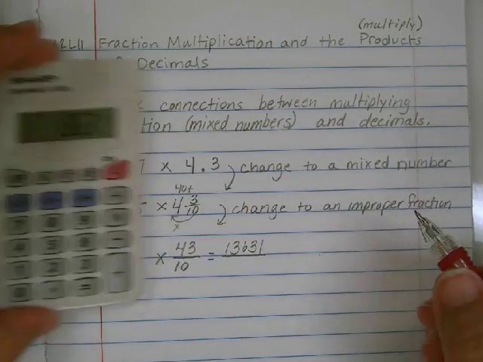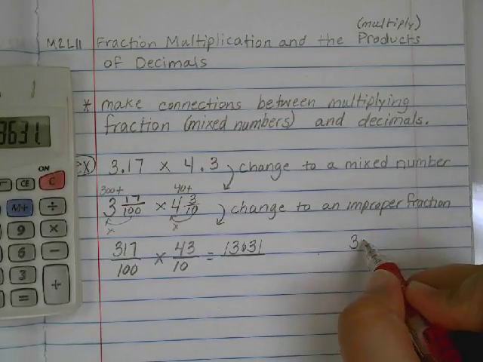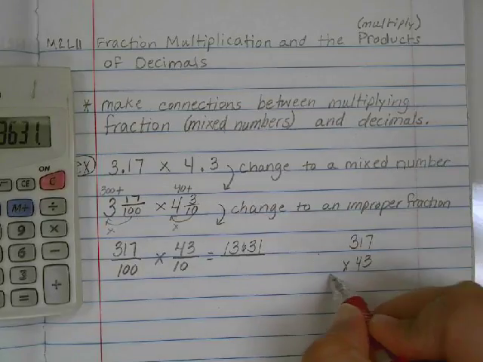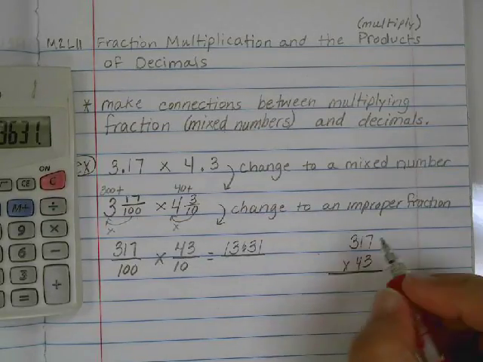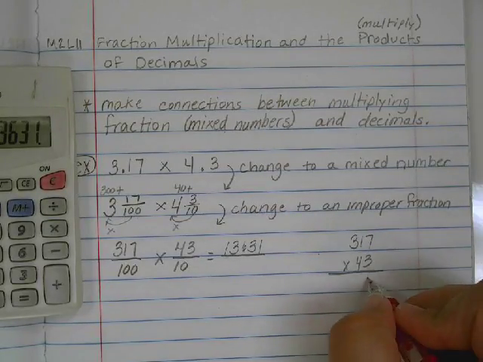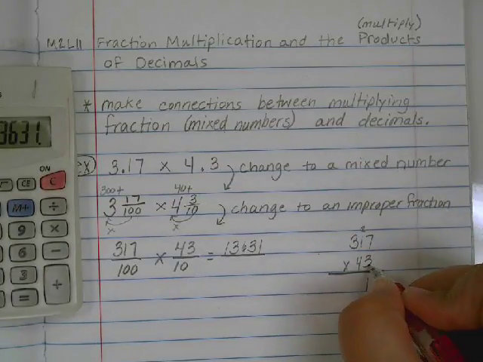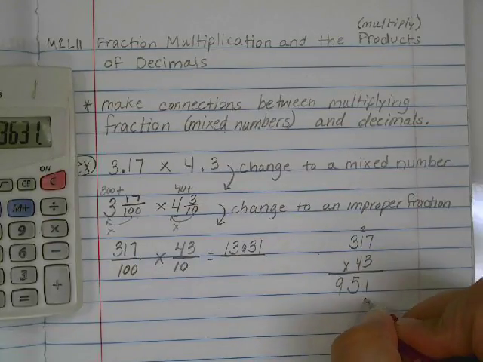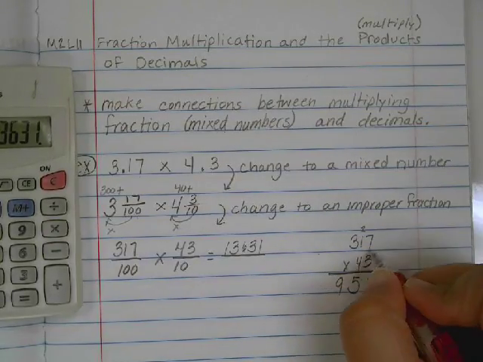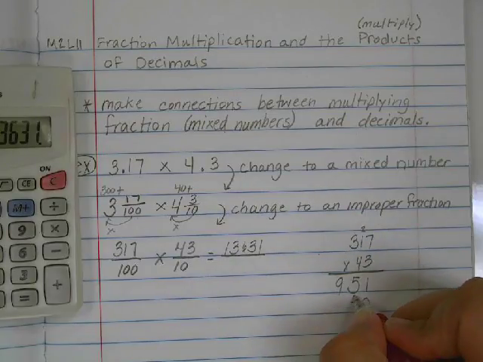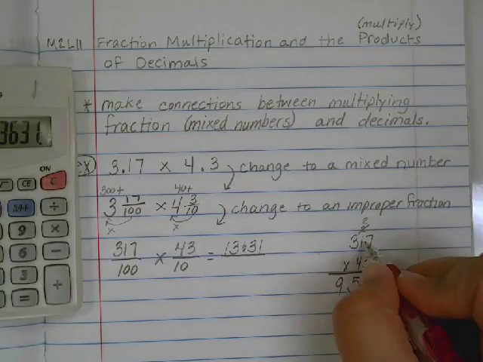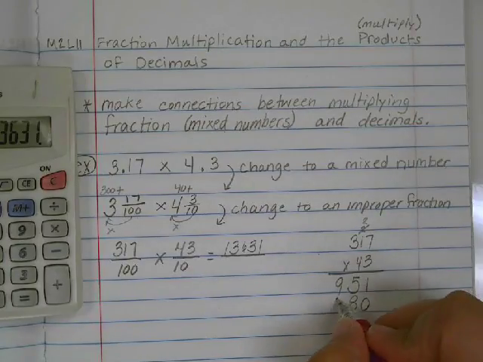And for those of you who want to see that just multiplied out, 3 times 7 is 21. Regroup my 2. 3 times 1 is 3, plus 2 more is 5. 3 times 3 is 9. Put in my placeholder. 4 times 7 is 28. Regroup my 2. I'm done with that one. 4 times 1 is 4, plus 2 more is 6.